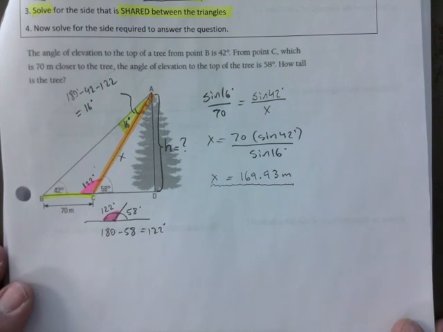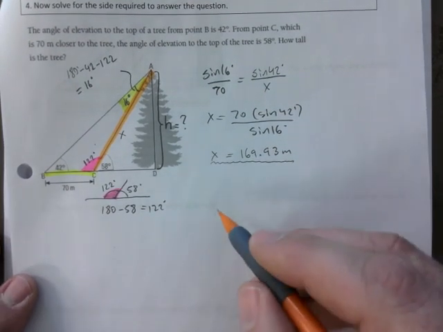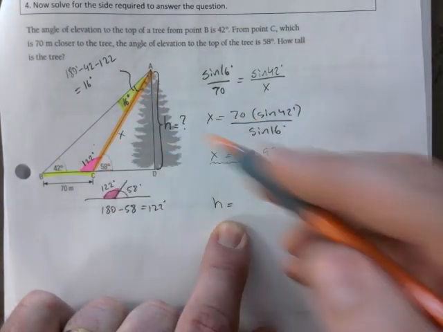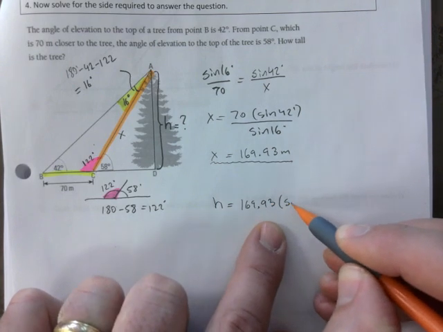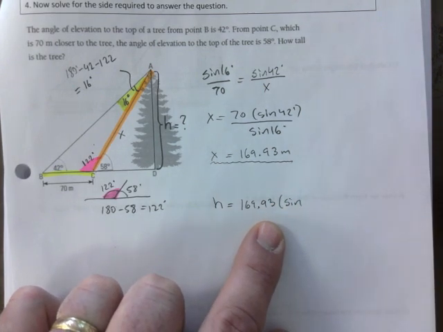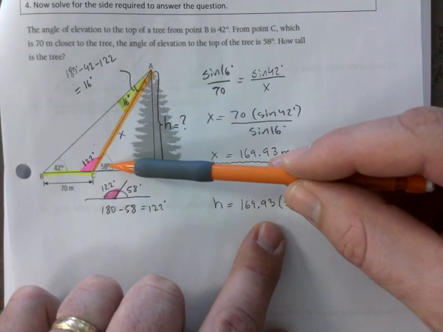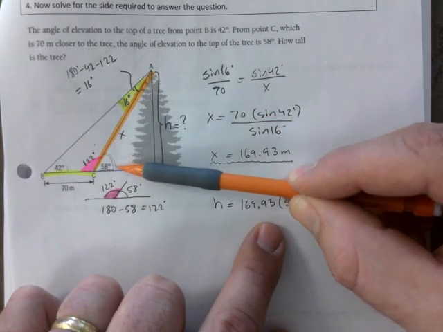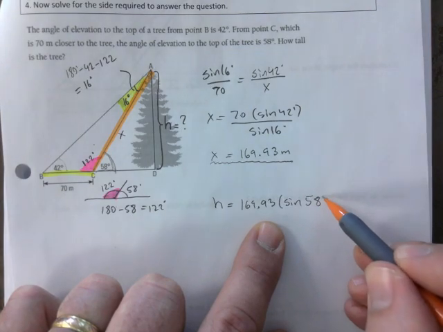How are you going to find the height now? Shortcut, right? The height is simply this slanted 169.93 times sine of what? Because I have a lot of students do sine of 122. No, it's the one that's facing the height, right? So it's slant times sine of 58. Okay, sine of 58.